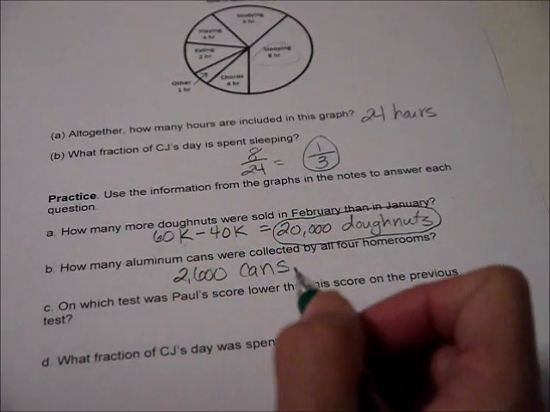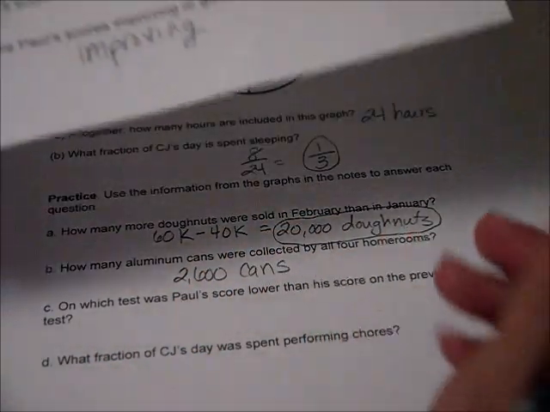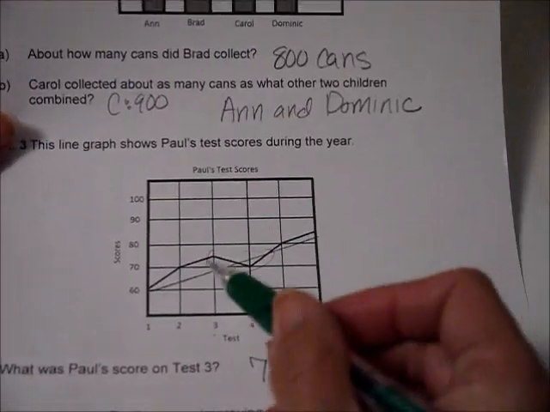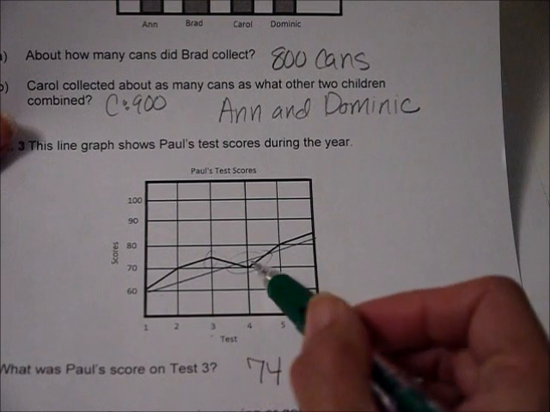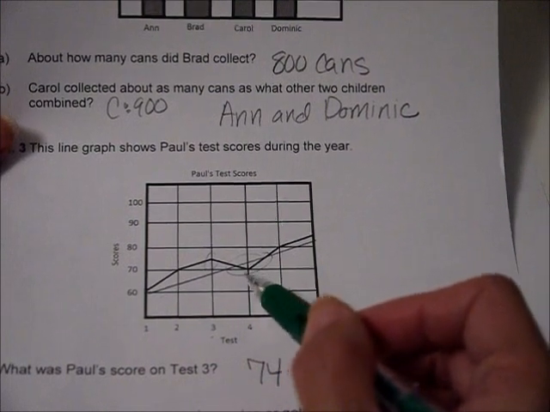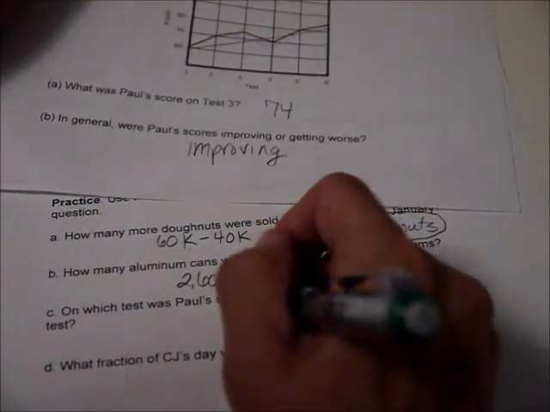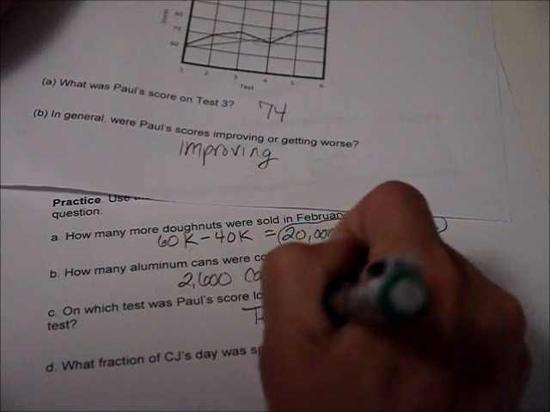On which test was Paul's score lower than his score on the previous test? We'll notice here he had a dip. So test 4, he improved on everybody except test 4. He took a little dive. So test 4, he did not improve from the previous test. So, test number 4.